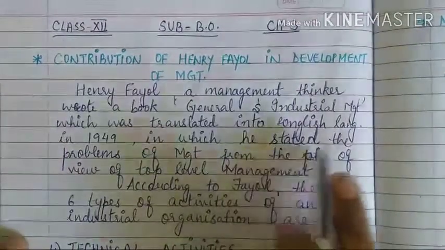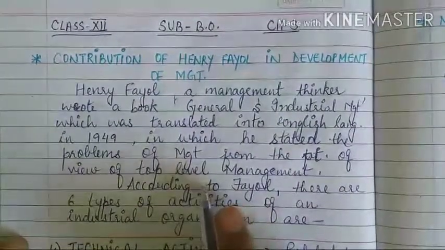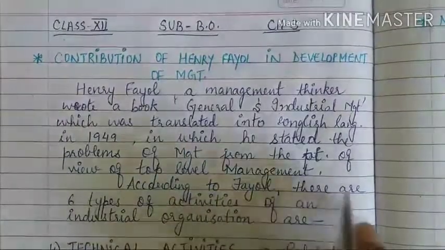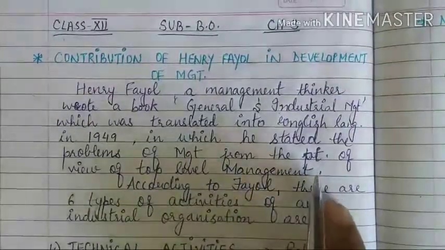this book he stated the problems of management from the point of view or the perception of the top level managers. Okay. Now, according to Fayol, there are 6 types of activities which he has described of the top level managers.